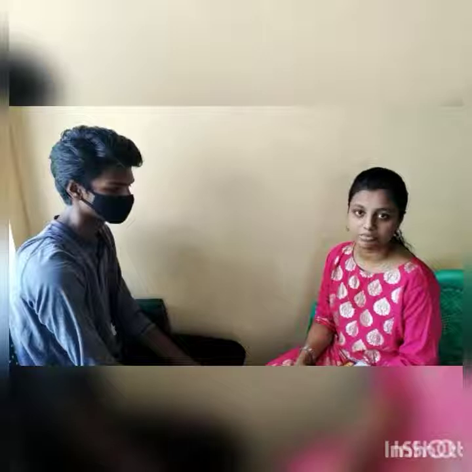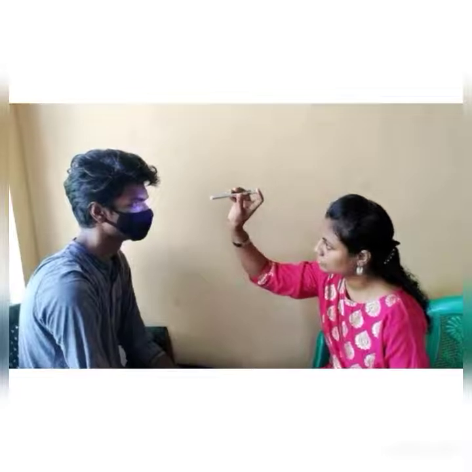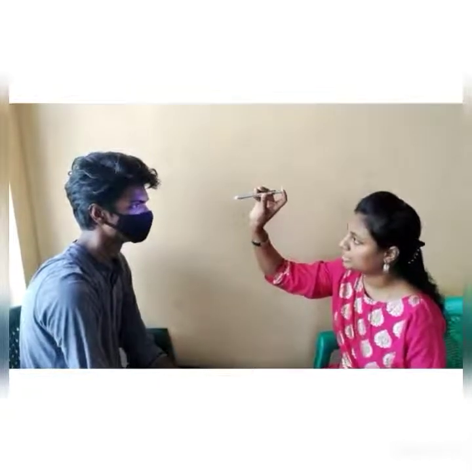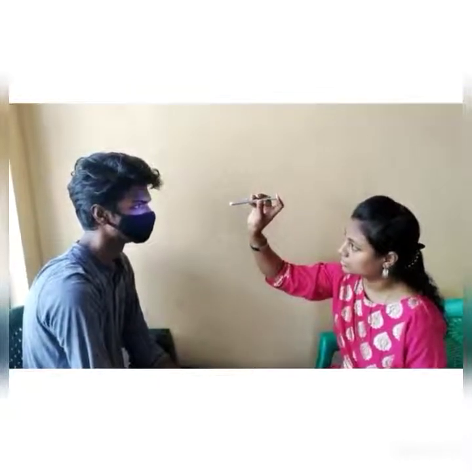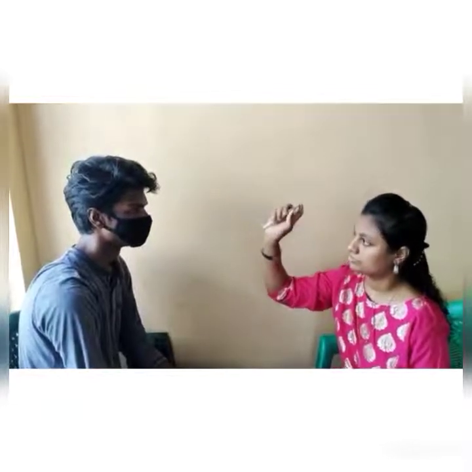Hirschberg test is nothing but the corneal reflex test. Hirschberg test is done in this way. Instruct the patient to see the torchlight and observe where the corneal reflex is present in the eye while shining the torchlight. We can easily see that the corneal reflex is located exactly at the pupillary center in both the eyes.